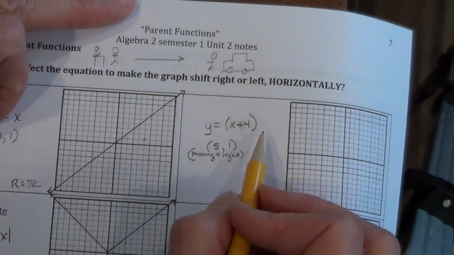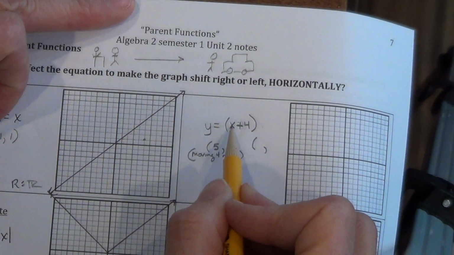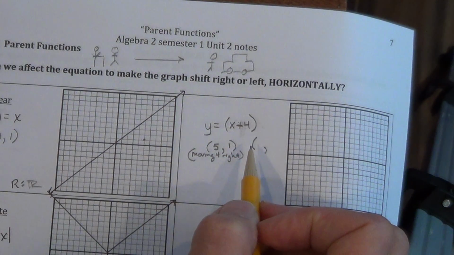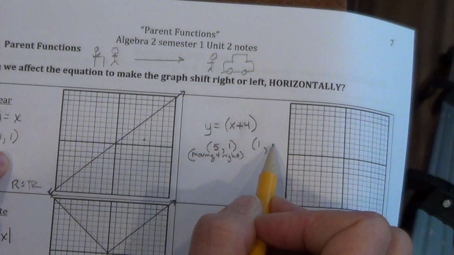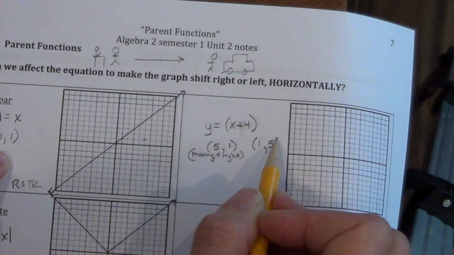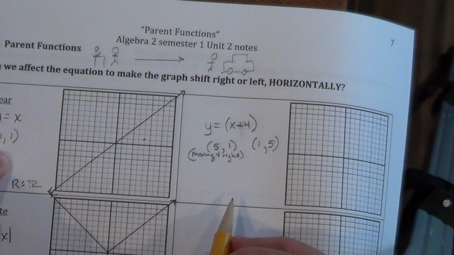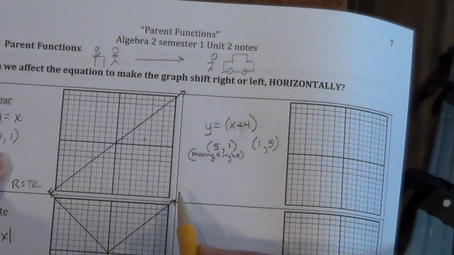We plug in 1 for our x, and we end up with 5 for our y. So that didn't really work for us. We really want to plug in that 5 and end up with 1 on the x.